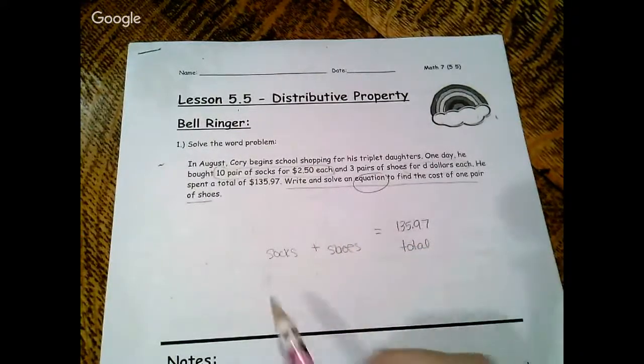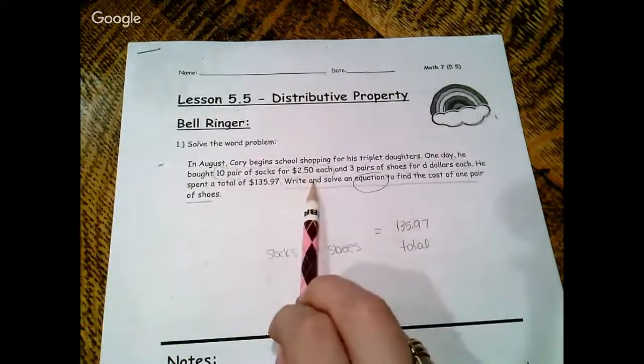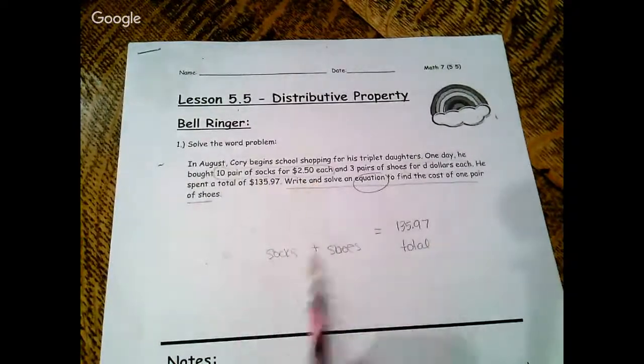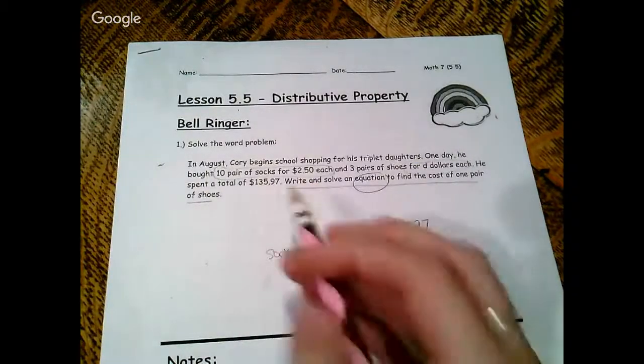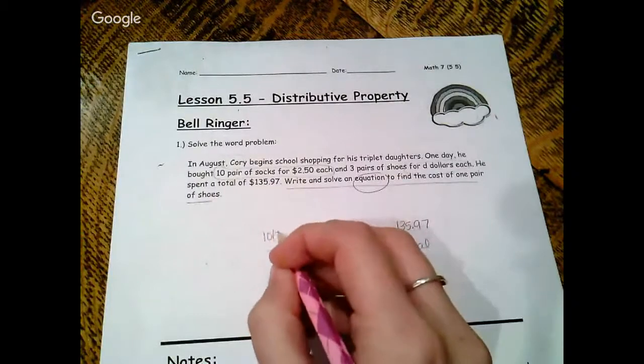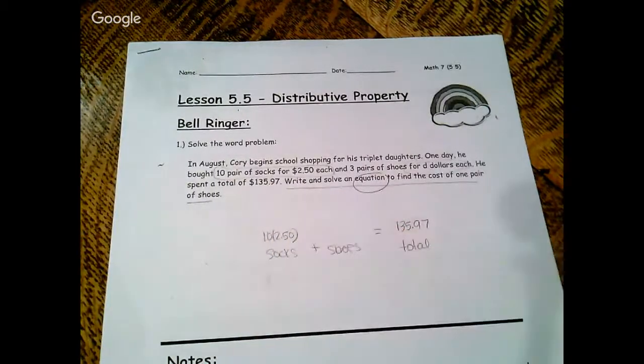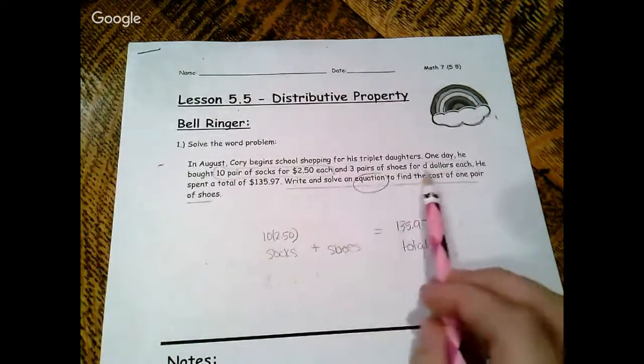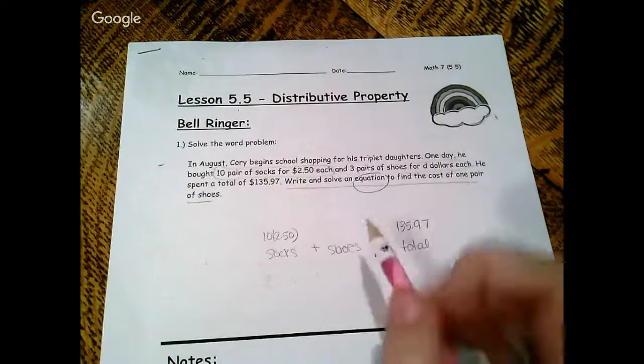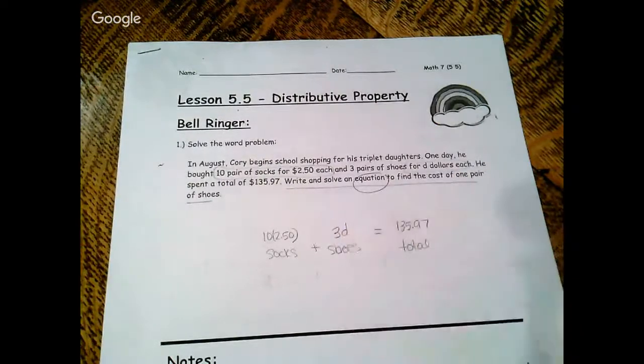Okay. So socks, he bought 10 pairs of socks for $2.50 each. So how much money did he spend on socks? Well, he spent 10 times $2.50 on socks. Plus, how much money did he spend on shoes? Well, he got 3 pairs of shoes, and they were D each. So we know that that's going to be 3 times D is how much he spent on his shoes total.